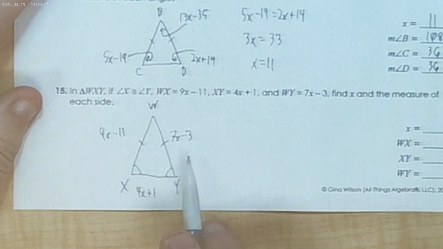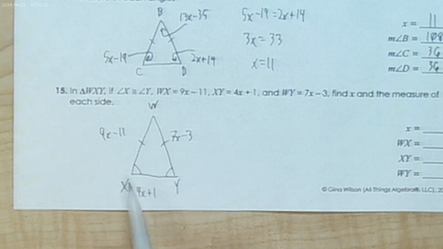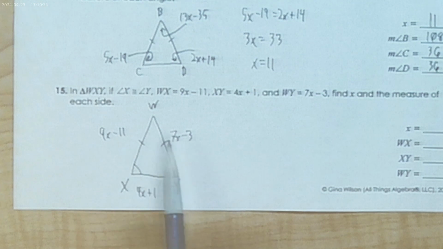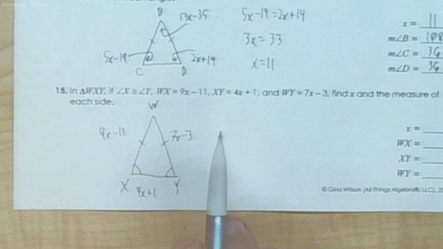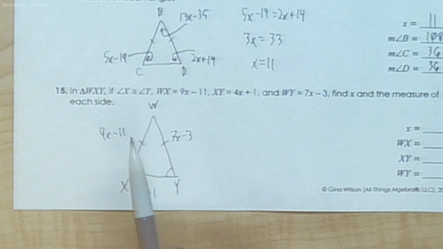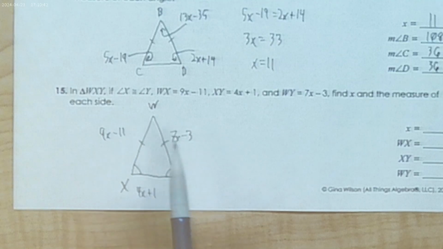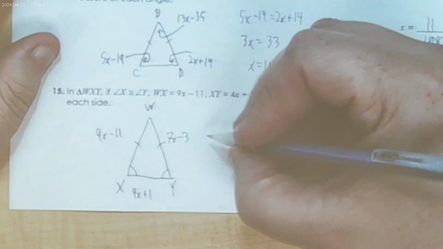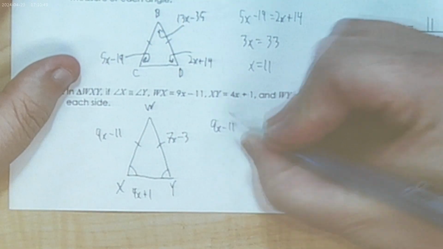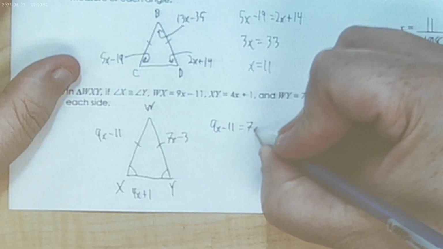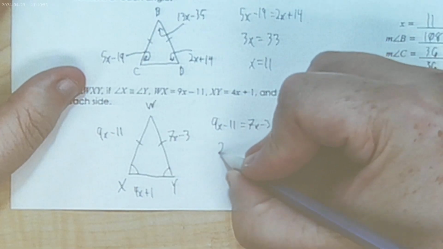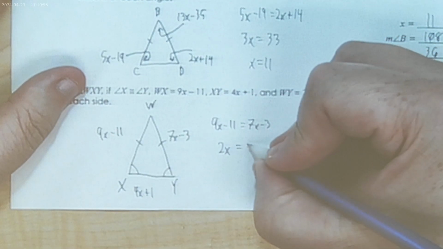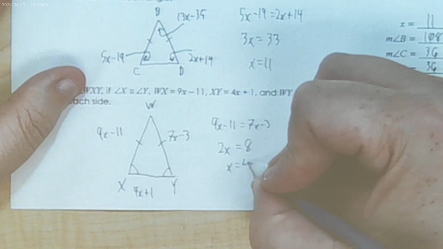So because I have it set up this way, I know that I'm going to pick these two. It eliminates any possibility of error because I know these two are the ones that are the congruent sides, because they're opposite the congruent angles. So 9x minus 11 equals 7x minus 3. That gives me 2x equals 8, x equals 4.